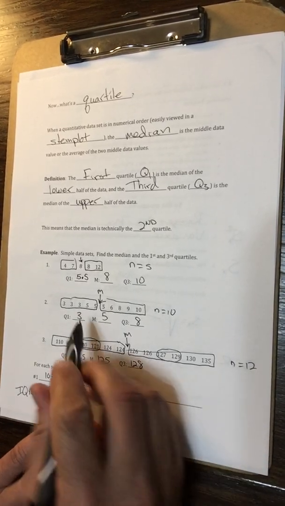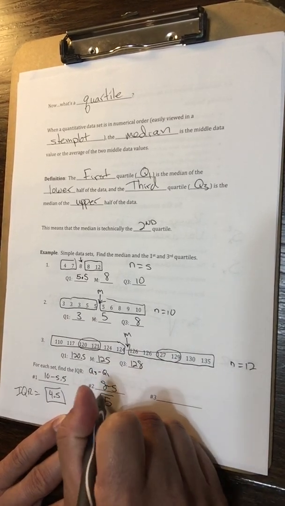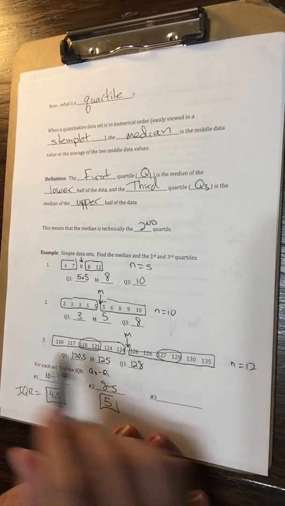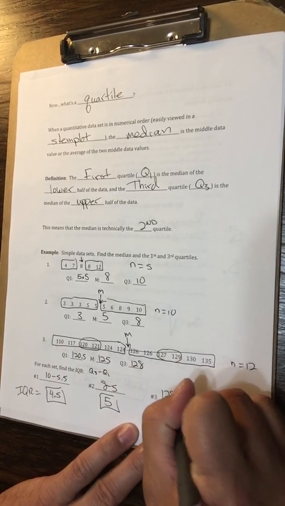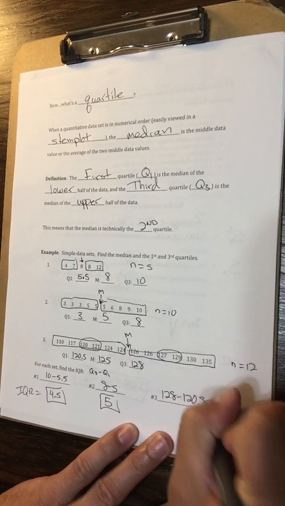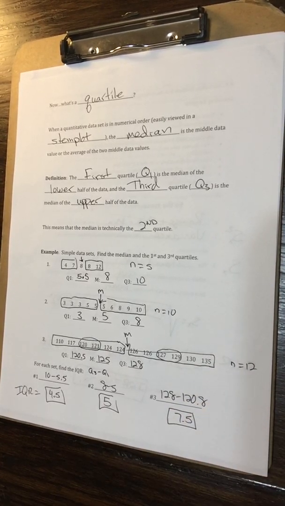Number 2 is 8 minus 3. So for number 2, the IQR is 5. And for number 3, these data values here, it's 128 minus 120.5. So that ends up being 7.5. Let's go to the next page, and we'll actually talk about what we can do with this IQR and why we need it.